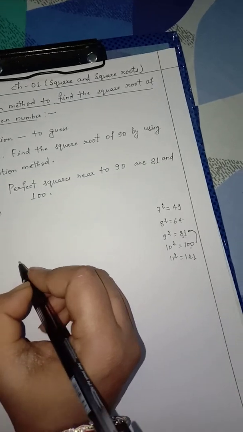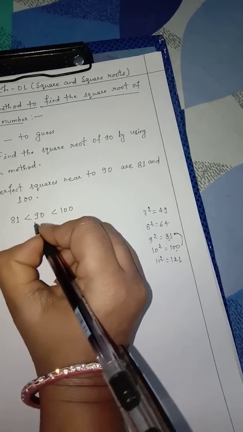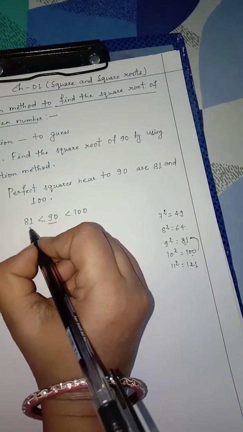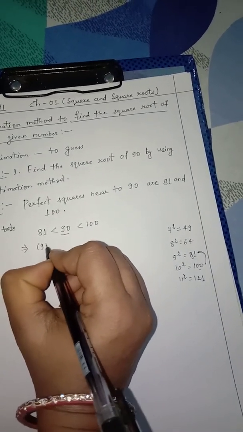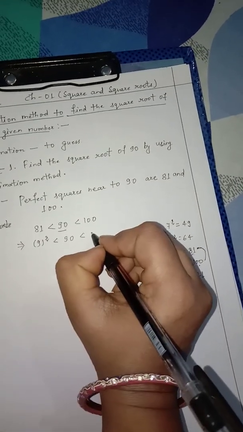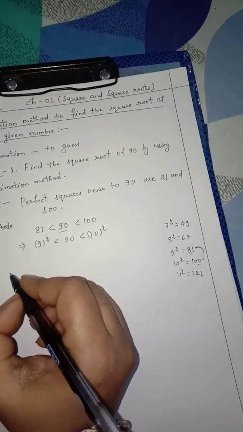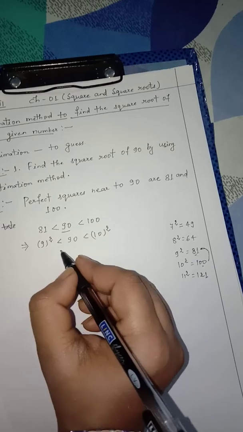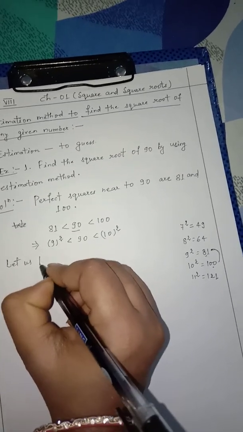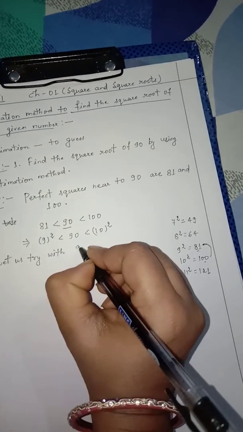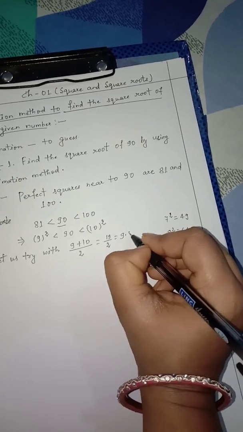In mathematical form, how can we write? 81 is less than 90 and 100 is greater than 90. So 90 lies between 81 and 100. Now 81 is written in the form of 9 square and 100 is 10 square. So we can guess that the answer is between 9 and 10. It means the square root of 90 lies between 9 and 10. So let's try with 9 plus 10 divided by 2. 9 plus 10, 19 by 2, equal 9.5.